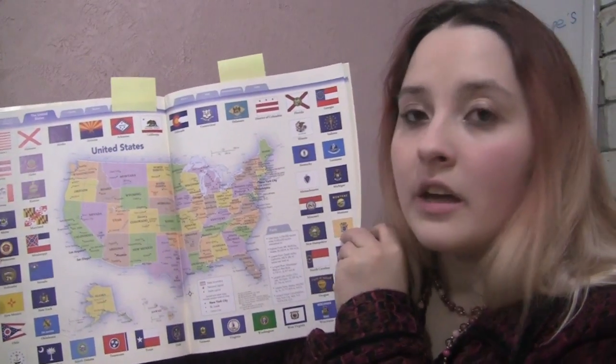Alright? Perfect. So, as you can see here, the 50 flags, 50 states. There are not 50 of us in this class, so I have randomly chosen a state for each of you. As I point to you, I'm going to tell you your state. Please remember it, and you can start learning more using your textbooks, the internet, books from the library, that sort of thing. So, we're going to start on this side of the classroom.